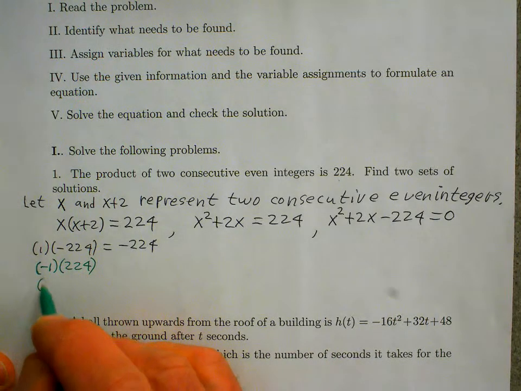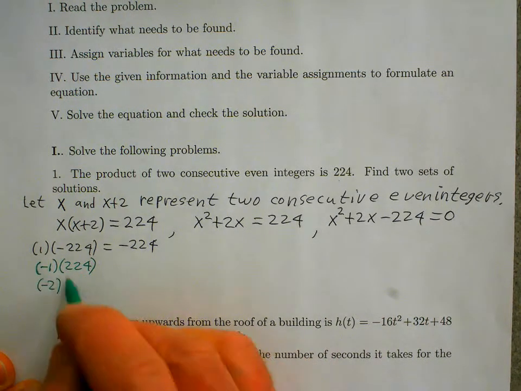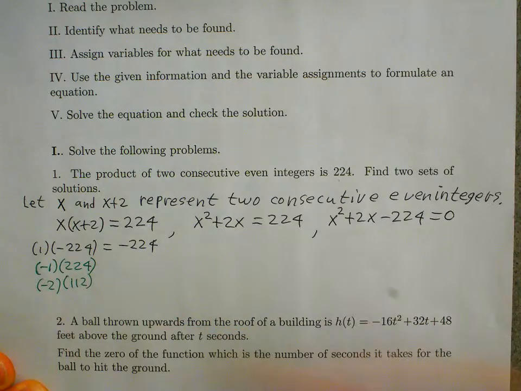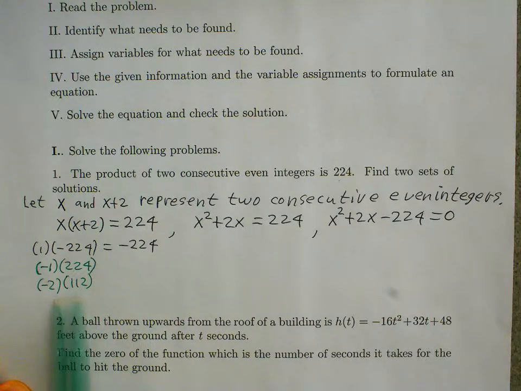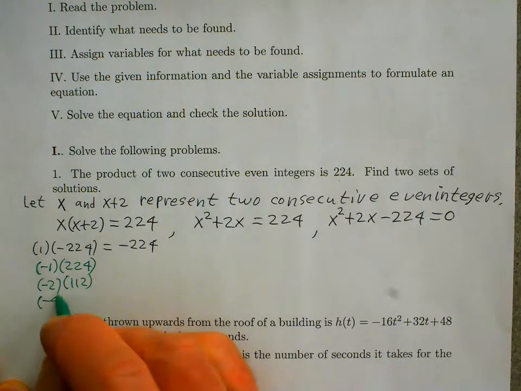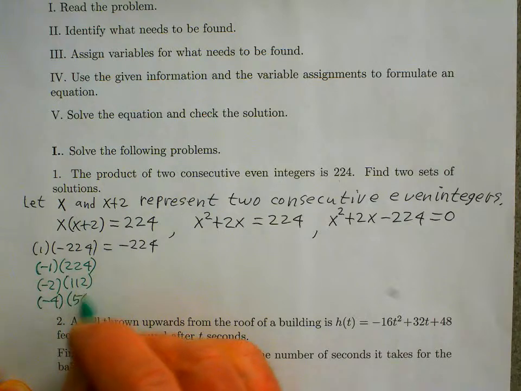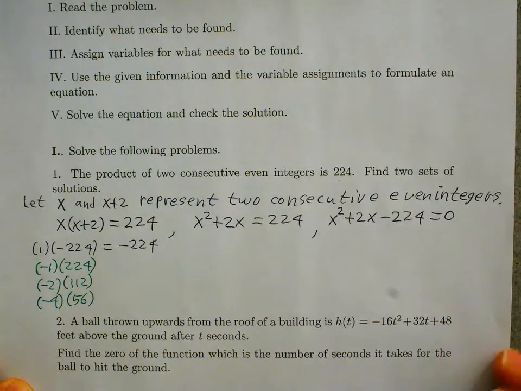And then after that, negative 2 and 112. Those add up to 110. Negative 3 is not a factor. Negative 4 times 56. Negative 5 is not a factor.